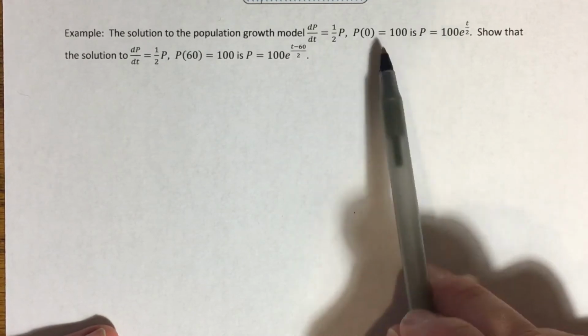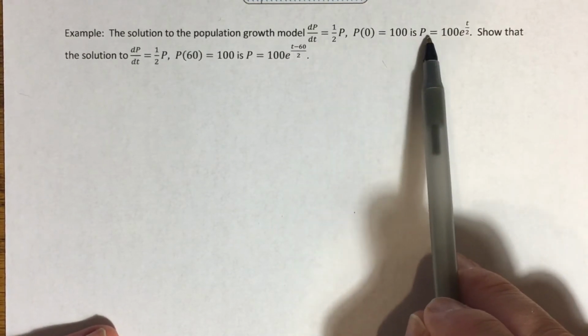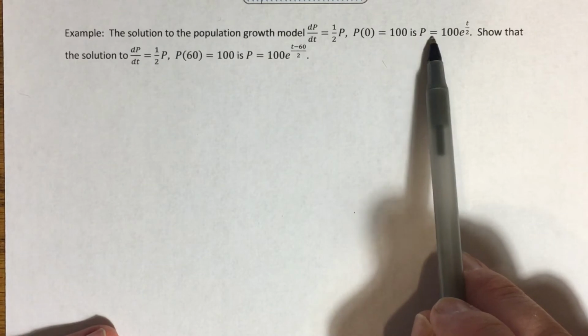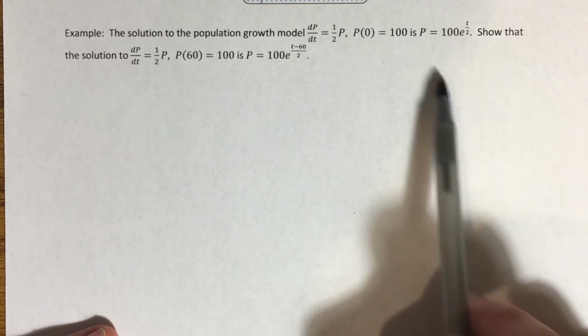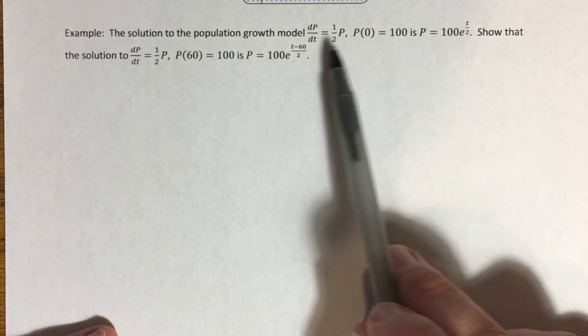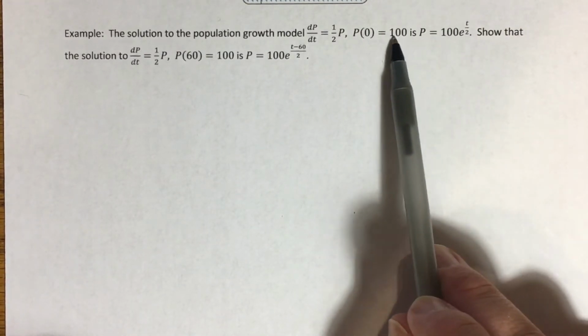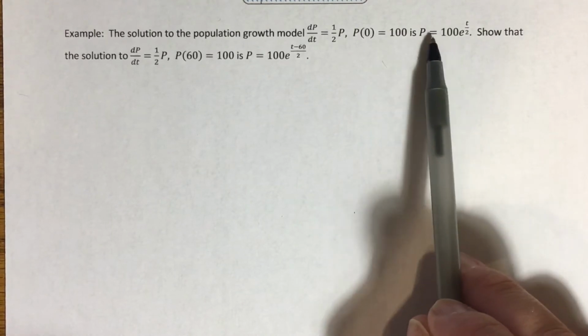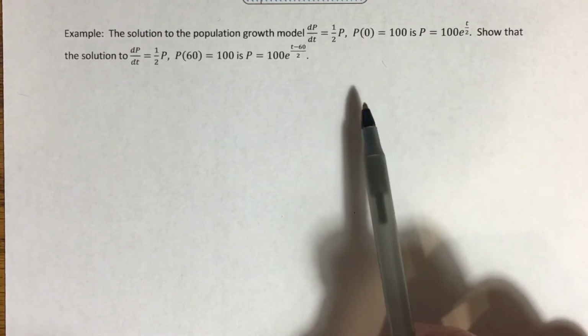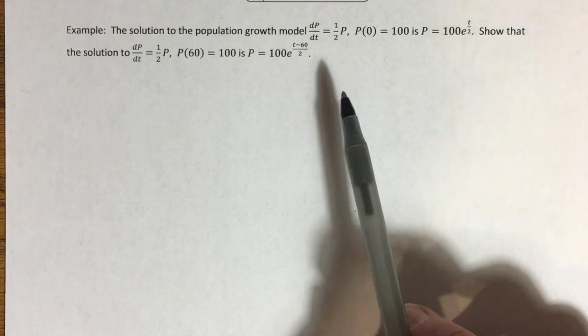We can verify by just plugging it in, it's very easy, that P equals 100e to the t over 2 power is a solution to this IVP, right? You would check the initial condition by plugging 0 in for t to see that we do in fact get 100 as our output, and then substitute this into the DE to make sure it works.